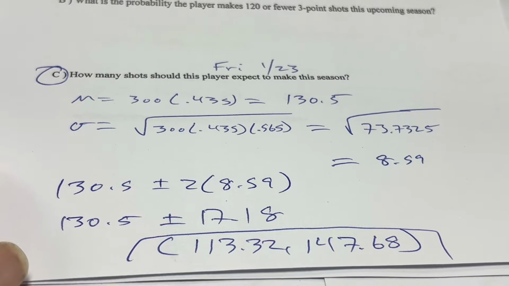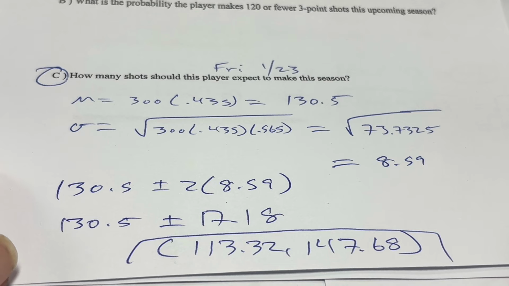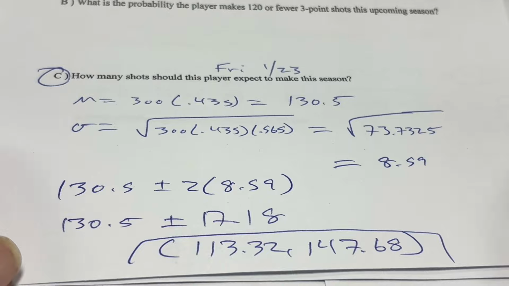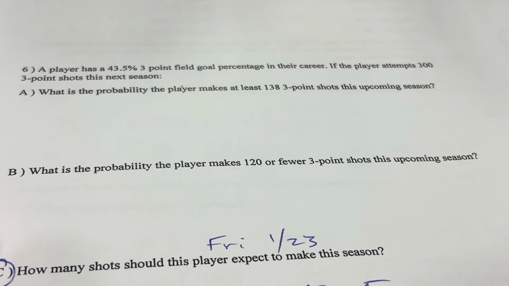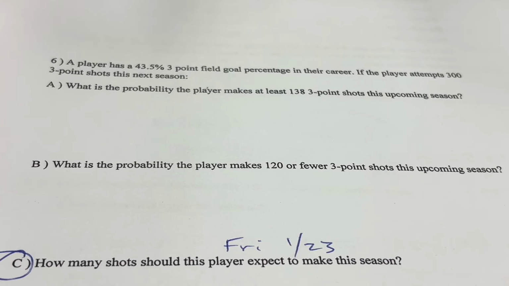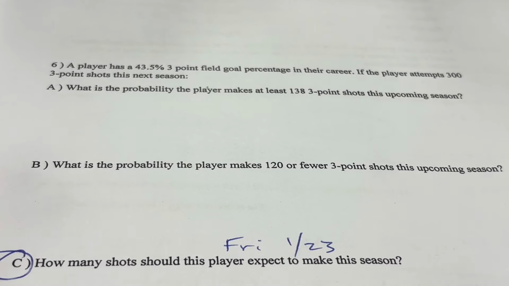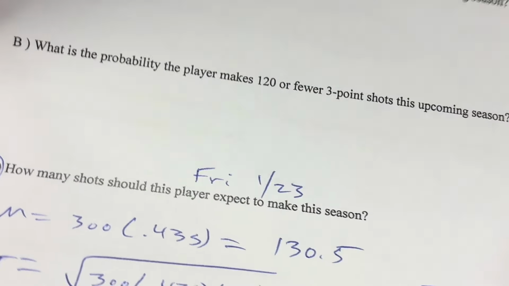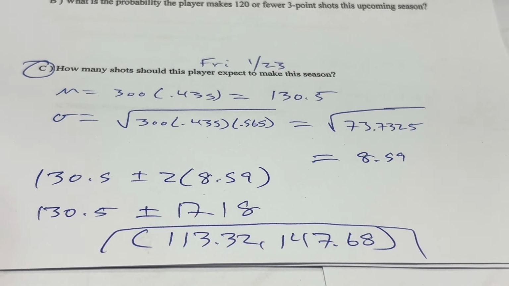We're going to go find this page. I think it's on a different page, anyway, it's in your note packet. How many shots should this player expect to make during the season? You're given this situation: a 43.5% three-point shooter. He's going to have 300 shot attempts. We're not ready to do A and B yet, but we can figure out the mean.